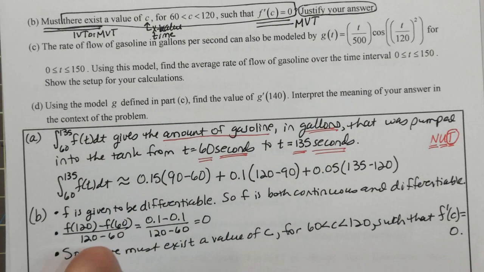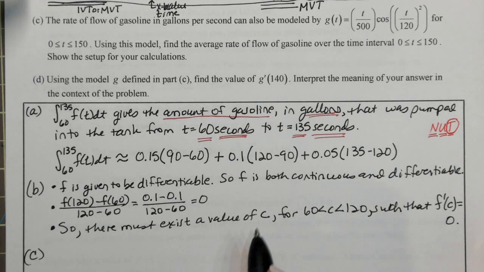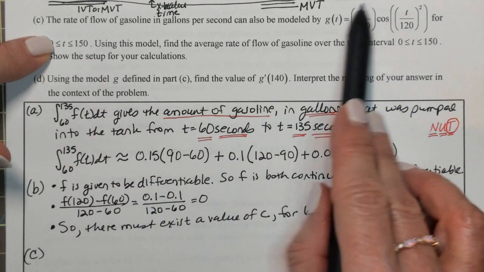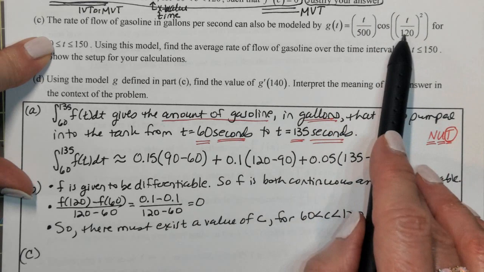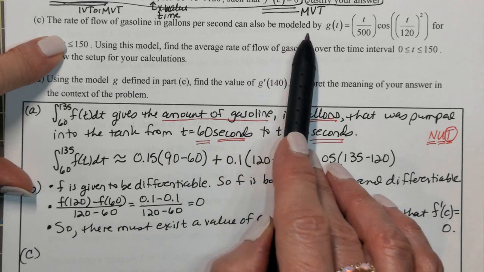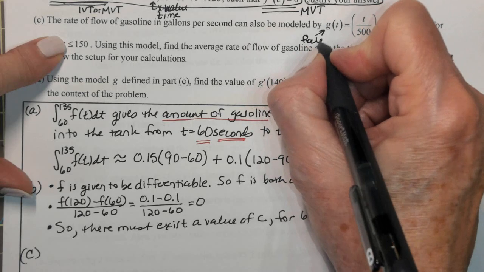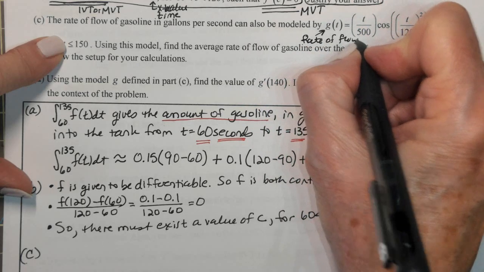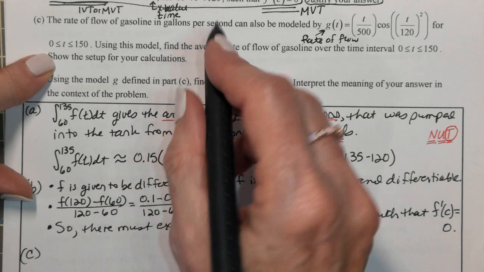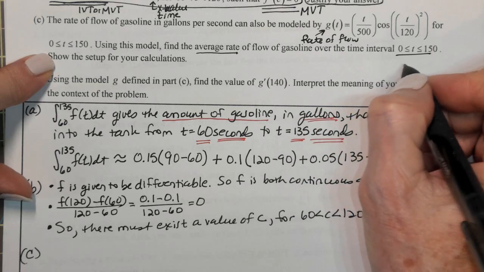Now let's go to part C. Alright, notice that so far we have not touched our calculator. In part C, I'm pretty sure we're going to be touching our calculator. Okay? The rate of flow of gasoline in gallons per second can also be modeled by G of T. So this is also the rate of flow of gasoline for 0 to 150.